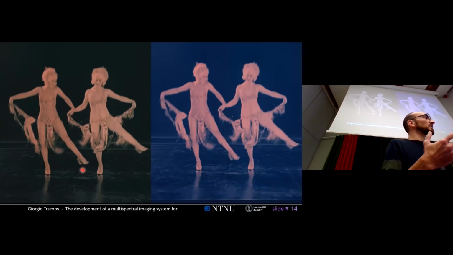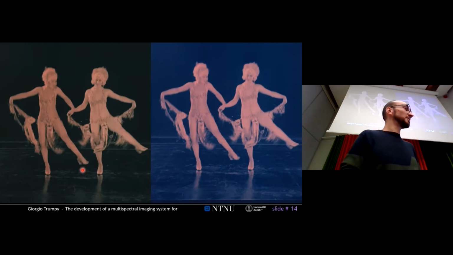This is due to the fact that short wavelengths are scattered more than longer wavelengths. You can see this in the sunset, for example. The sunset is orange because the blue, short wavelength components of daylight are scattered away, so what remains and reaches us is the opposite component, the orange one.